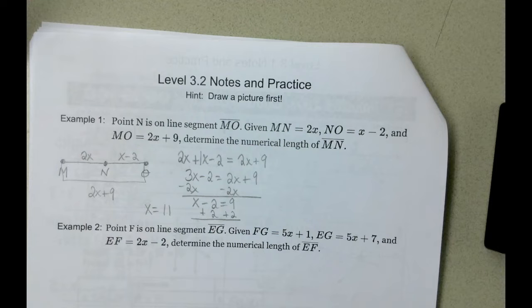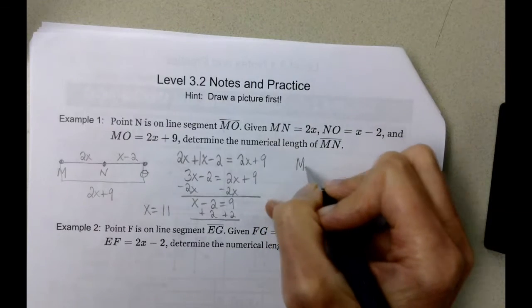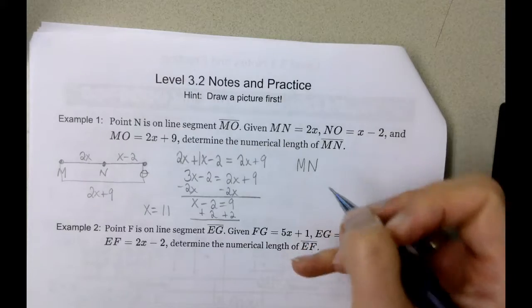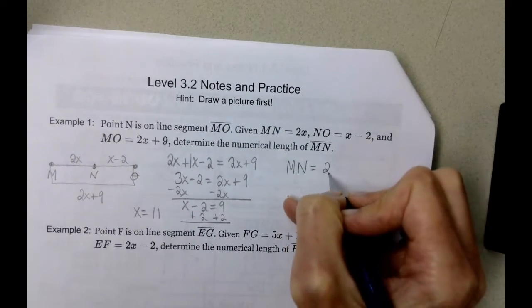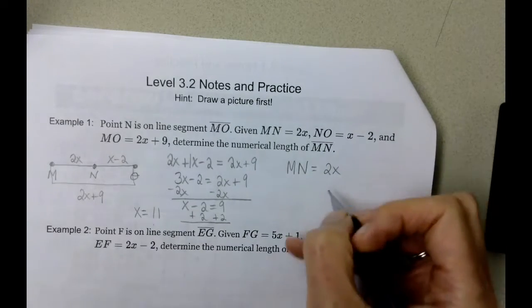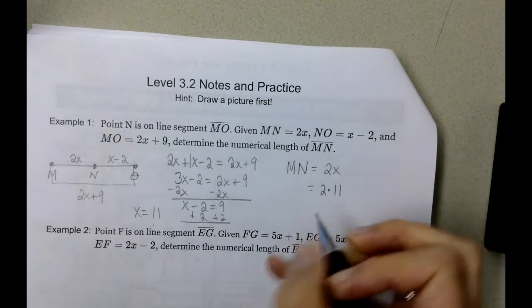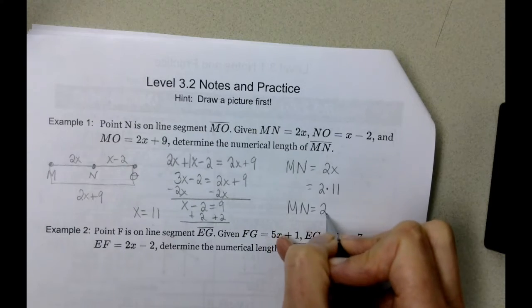Well, really what the question is asking us is, how long is our segment MN? And if we look back here, MN is 2x. And we're going to take this value of 11 and put it in for x. So this is going to be 2 times 11. So our numerical length for MN is 22.